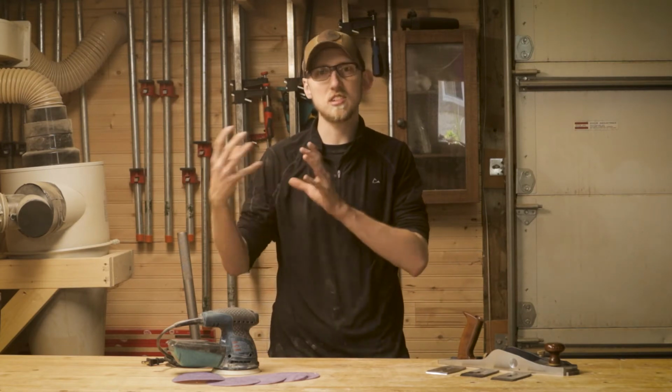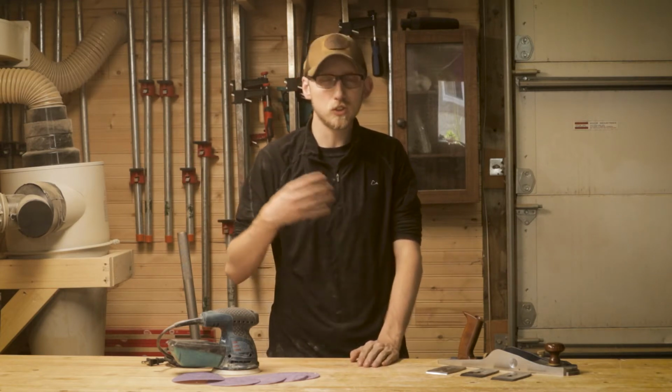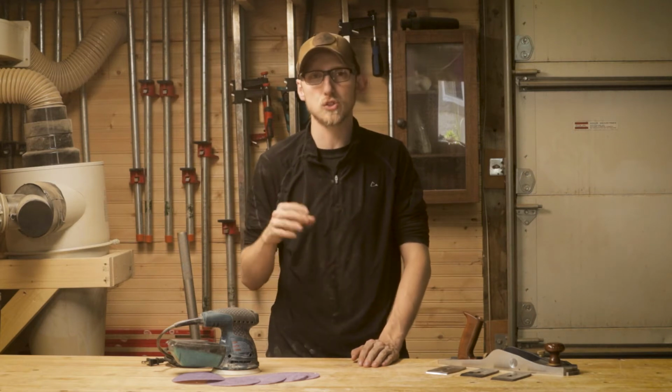If you're planning on staining a piece or using some kind of coloring, dye, anything like that, you're going to want to make sure that you start at 80 grit and go all the way through the line in as small steps as possible. This is going to make sure that you eliminate as many of those little swirl marks as possible. So if you decide to go from 80 grit right up to 220 grit, you're going to get tons of massive little swirls showing up in your piece.